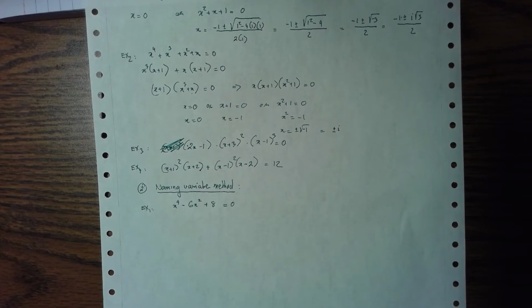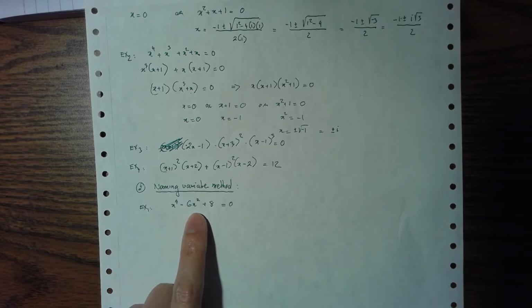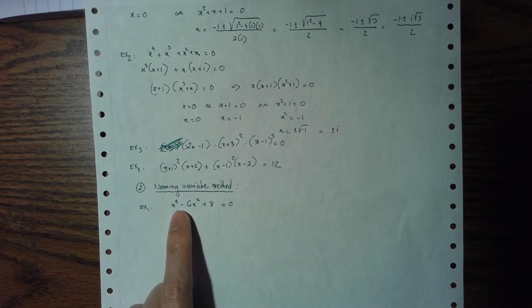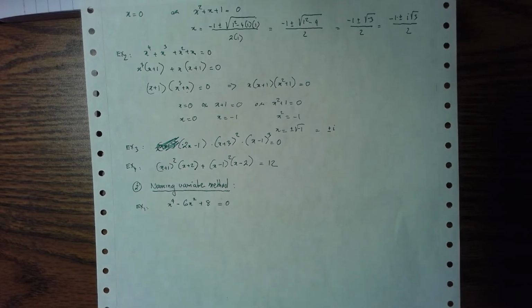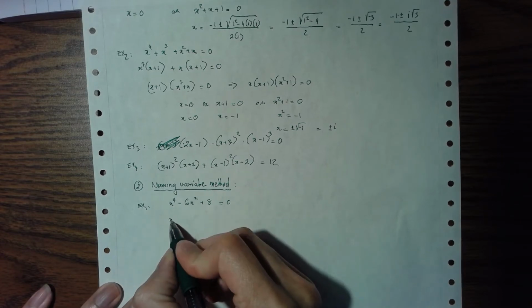If you notice x to the 4 and x squared, they are related to each other, right? Because x to the 4 is nothing but x squared squared one more time. So I can write x to the 4 as x squared, squared.